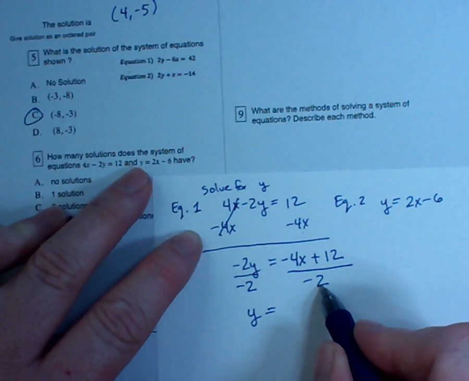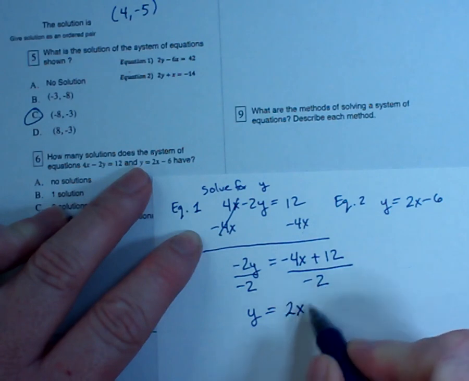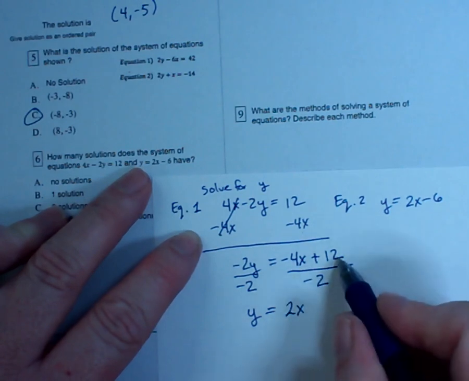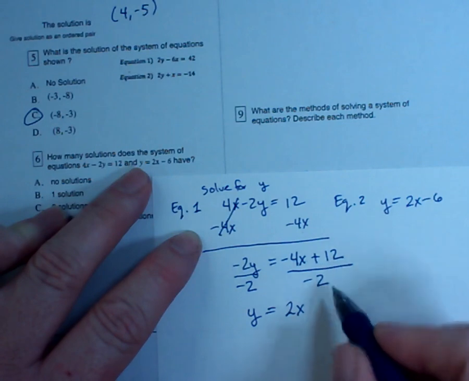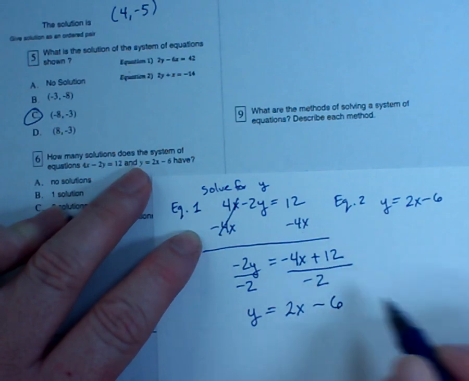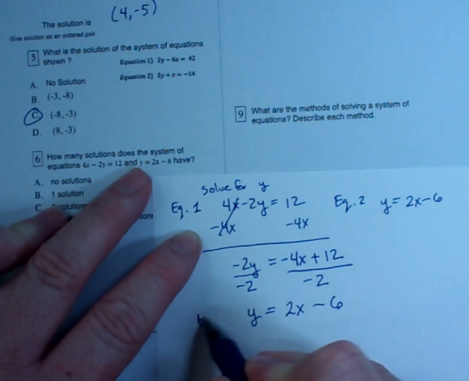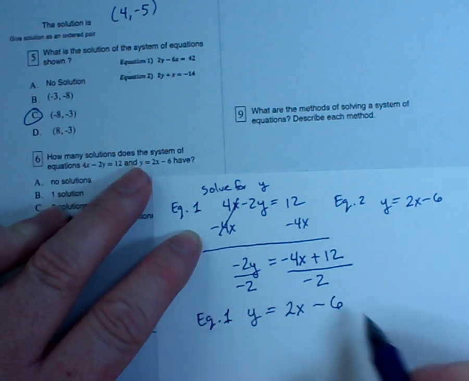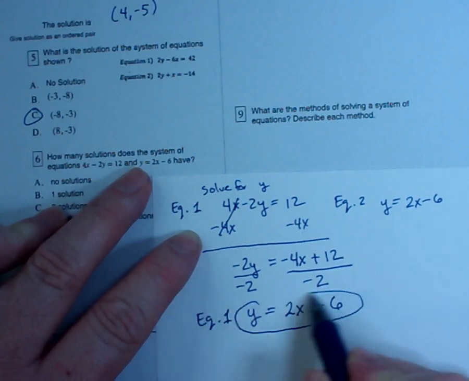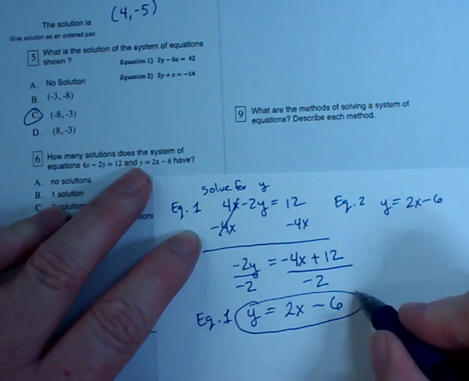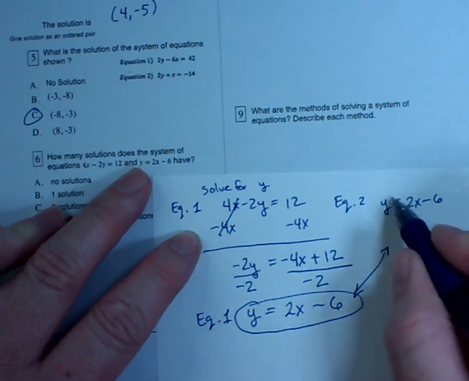Negative 4 divided by negative 2 is positive 2x. They share this common denominator, so 12 divided by negative 2 is negative 6. So we end up with y equals 2x minus 6 for equation 1. Now we can compare that to equation 2.